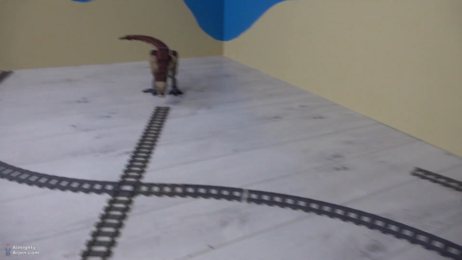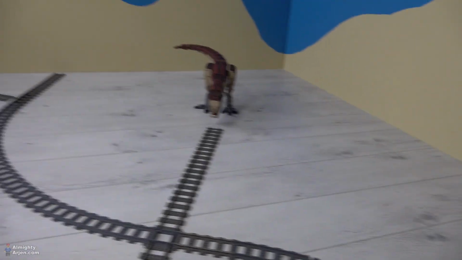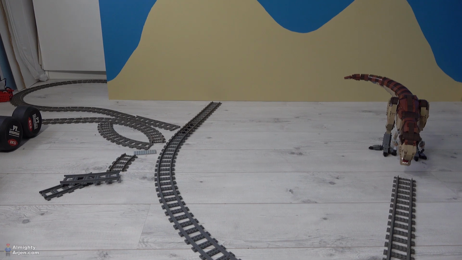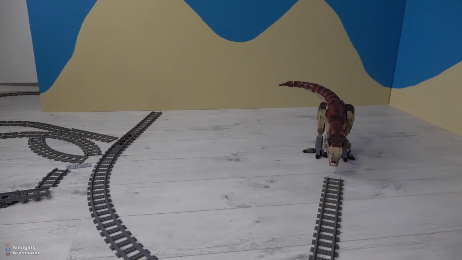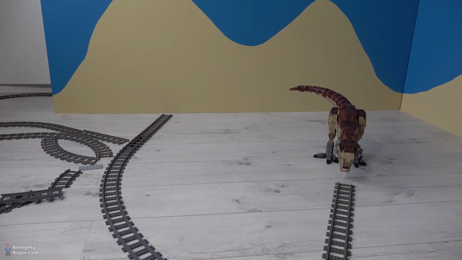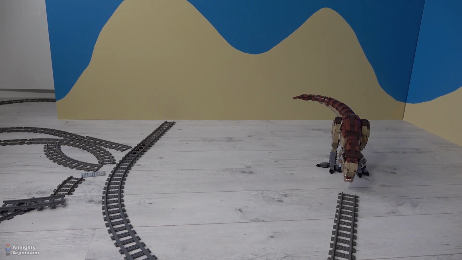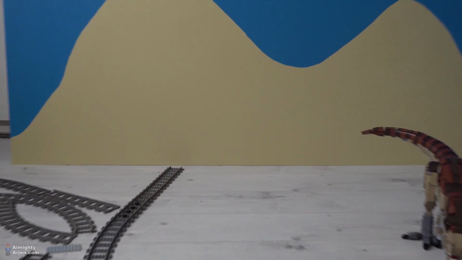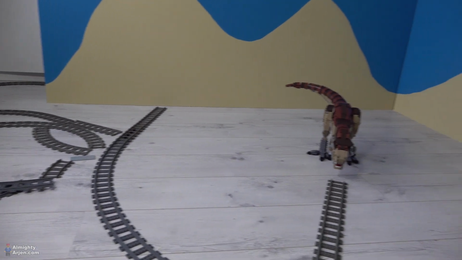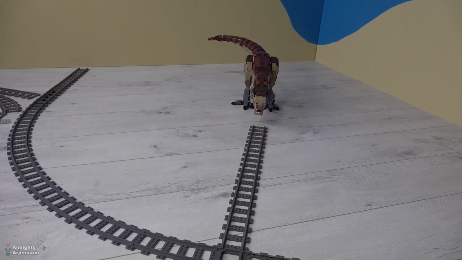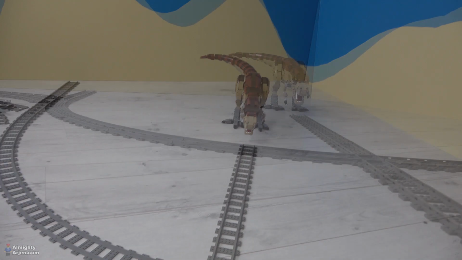That's it. Alright, so this was a dry run, and as you can see the track has broken down because it was braking pretty fast and the momentum of the train made the whole track move. I'm gonna make a fix for that, so I'm gonna place the end of the track against the backdrop, and that should solve this little problem. So I'm gonna do that, and I'm gonna do a real test. So let's see how that looks.